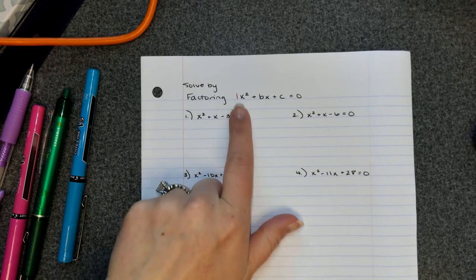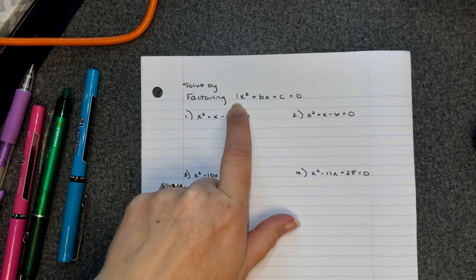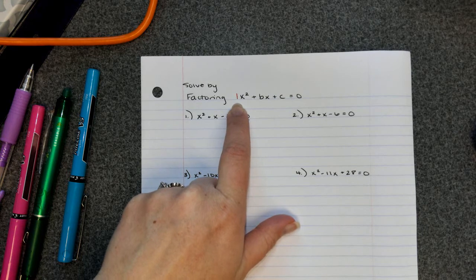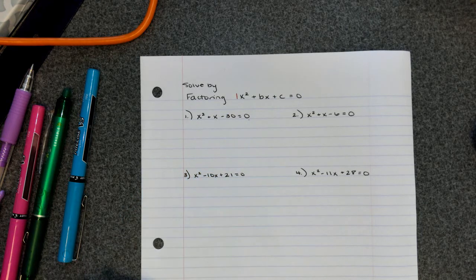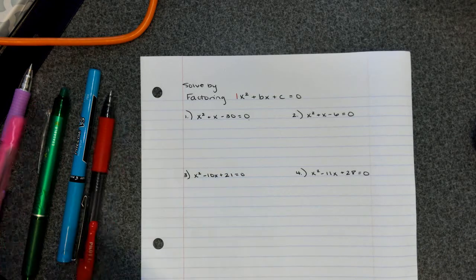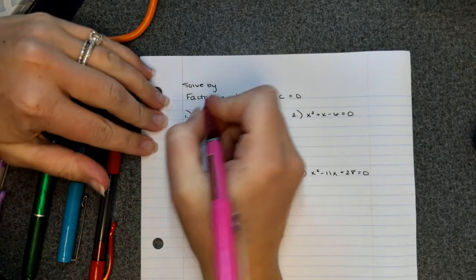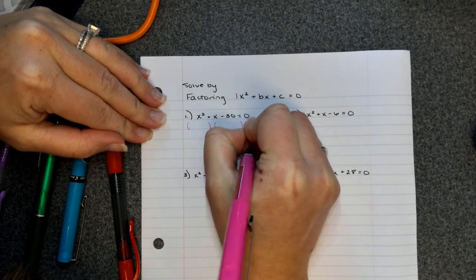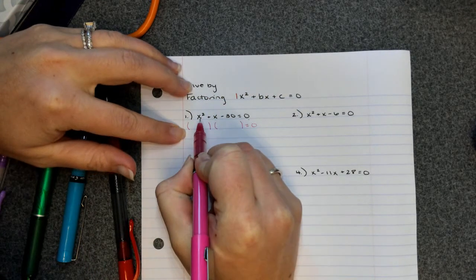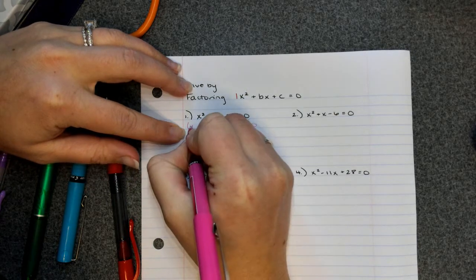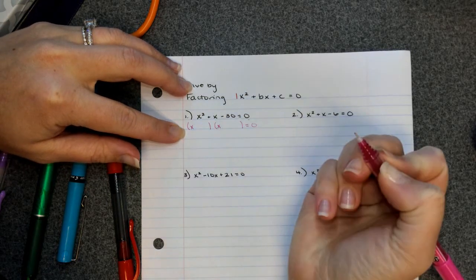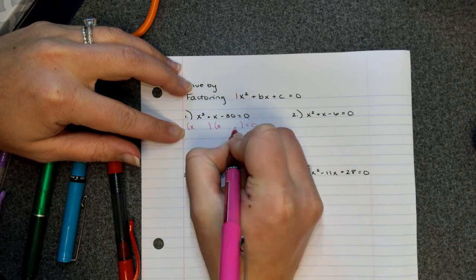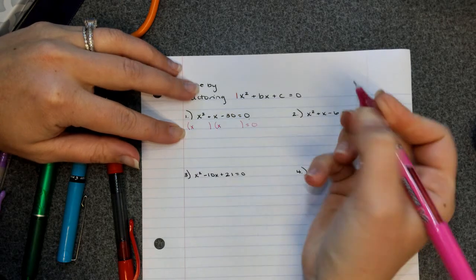It's factoring a quadratic with 3 terms. Your A value is 1. These ones are the easier ones because really all you're going to do is unfoil. So when you unfoil, what you're looking for is your first times your first has to multiply to x squared. Well, the only way you can do that is by taking x times x. Now your last times your last has to multiply to negative 30.